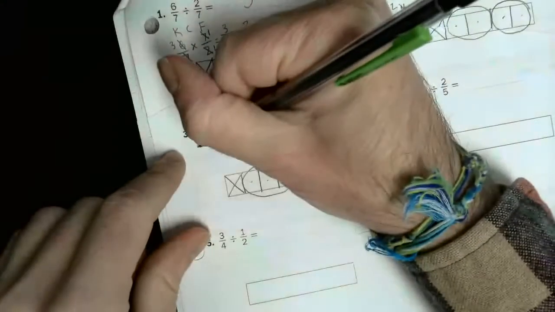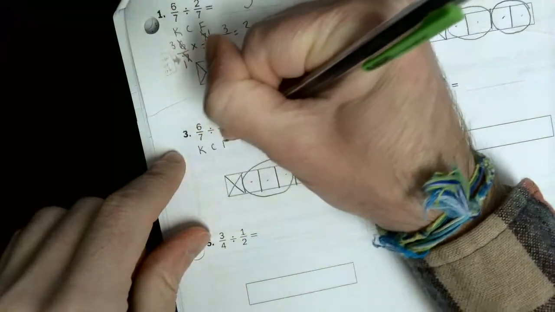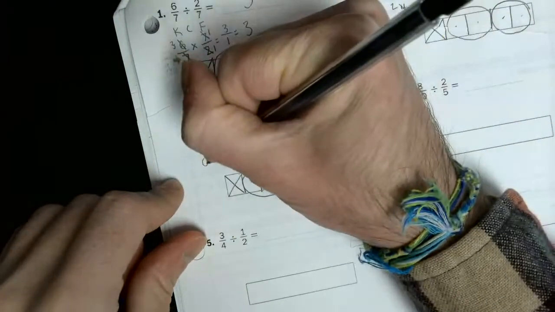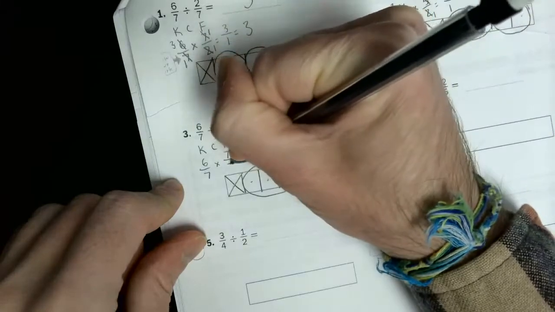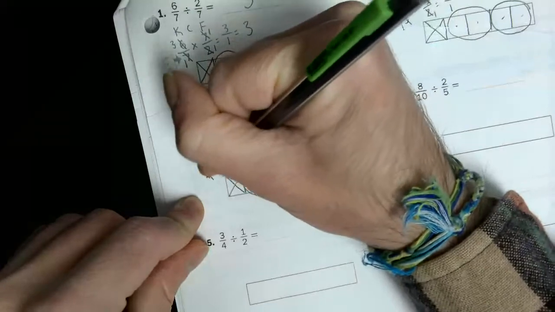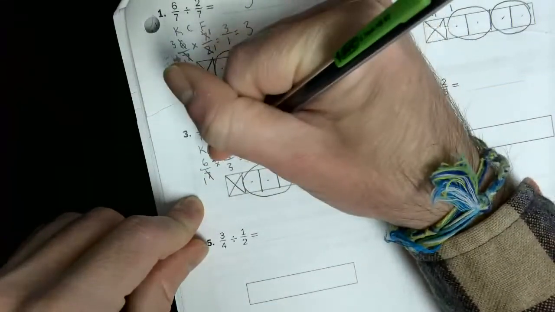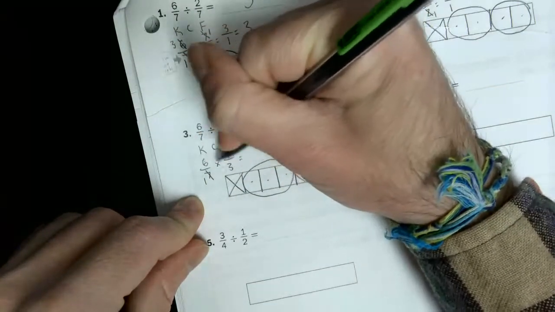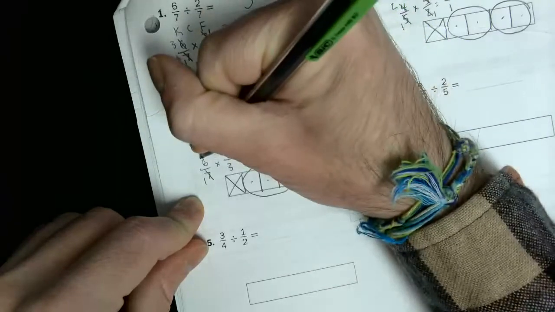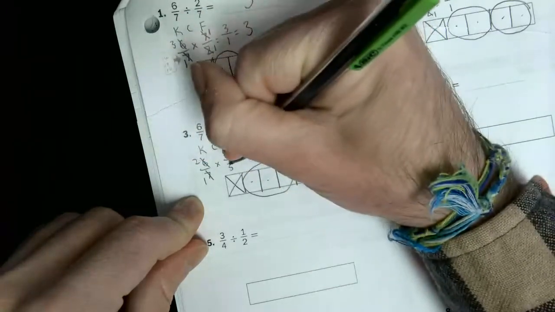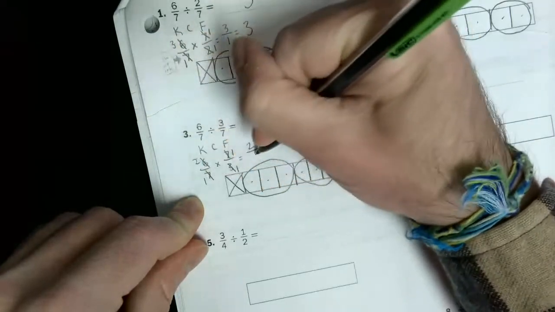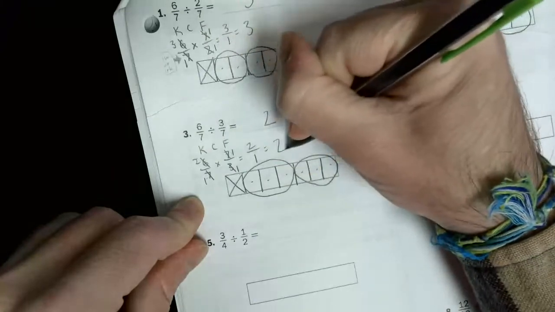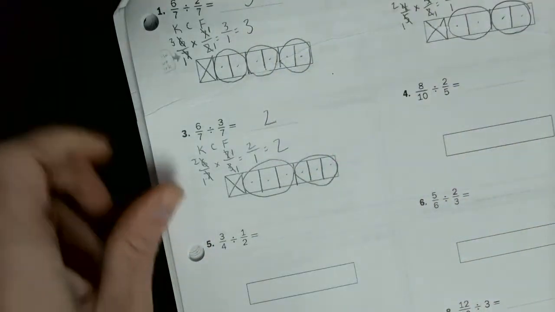Let's try it. Keep, change, flip. Let's see what happens. Keep the first number. Change the division. Flip it. Reciprocal. All right. You can cancel out the 7 and the 7. 7 divided by 7 is 1. You can divide 6 and 3 both by 3. 6 divided by 3 is 2. 3 divided by 3 is 1. 2 times 1 is 2. 1 times 1 is 1. 2 divided by 1 is 2. Nice. Feeling good about this.